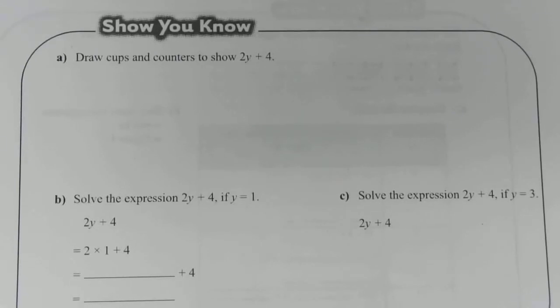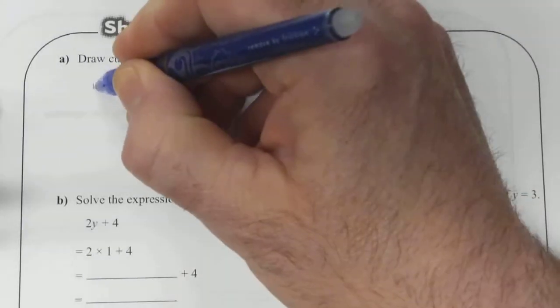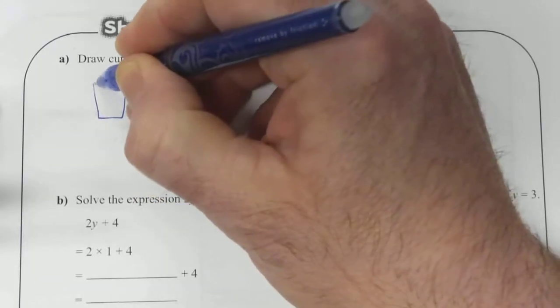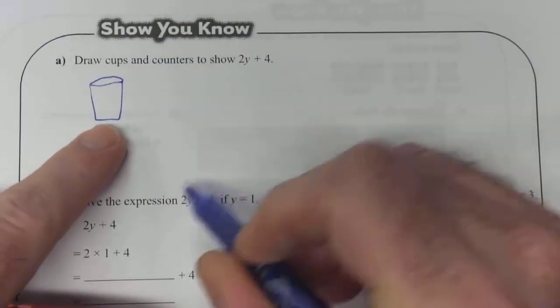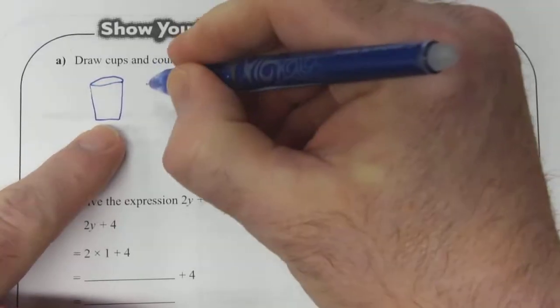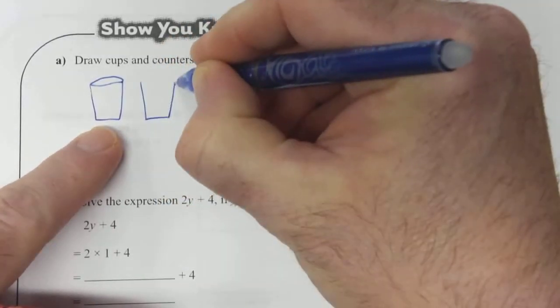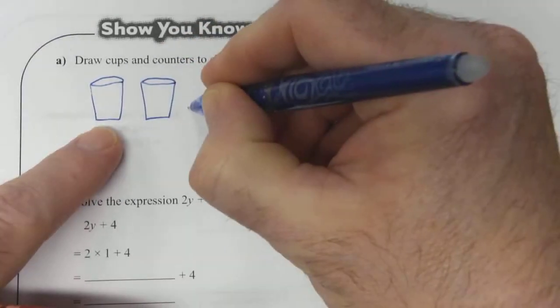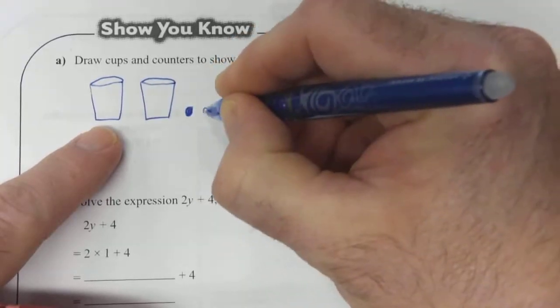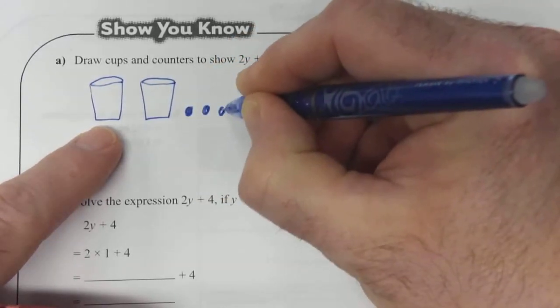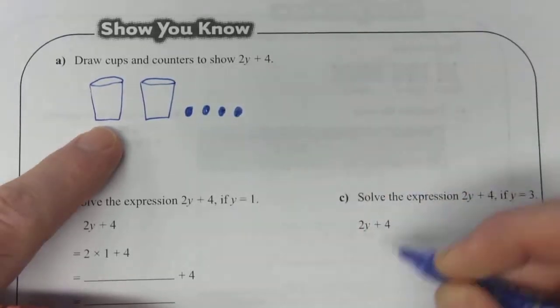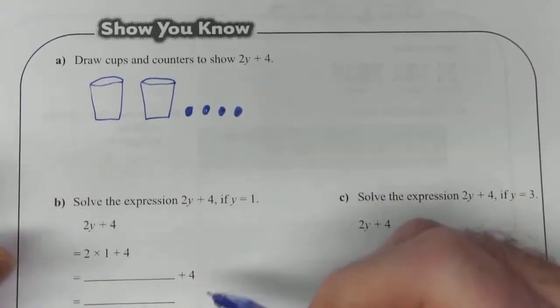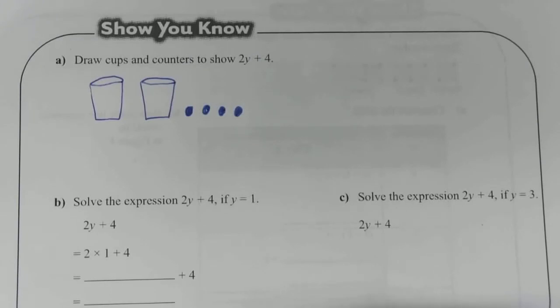So we have 2 times y, which means we've got 2 y's. We've got 2 unknowns. So we can draw a cup. That's 1y, but we have 2y, so we're going to actually draw 2 cups. So I now have 2 cups, and then plus 4. So I'll just draw 4 circles here for counters. So we've got 2 unknowns plus 4. And that's all you need to do for drawing the cups and counters for 2y plus 4.